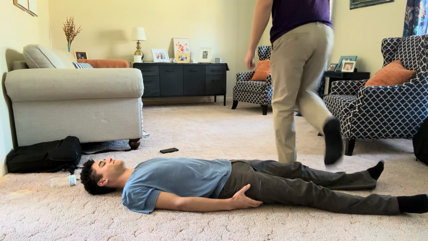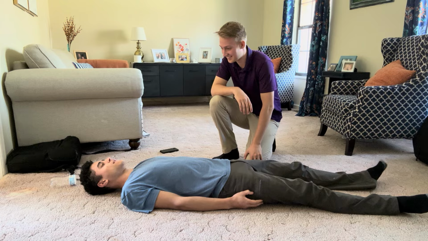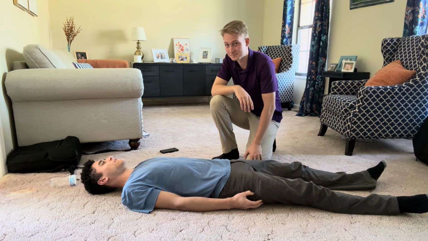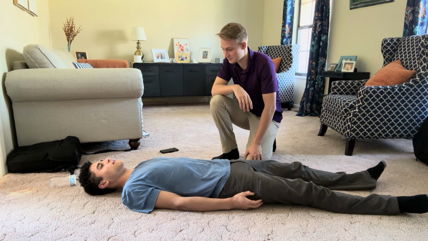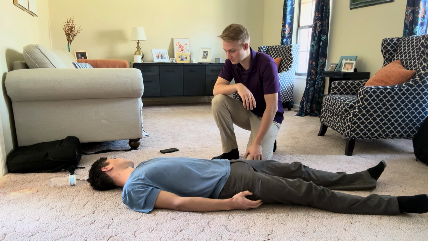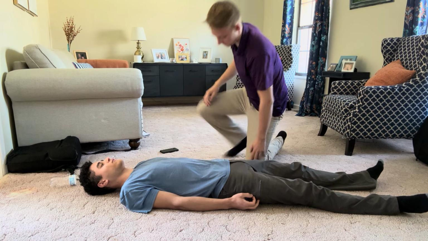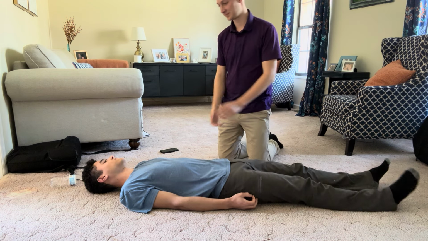Alright, Nathan, what's happening? You arrive to the scene of a construction zone where a man is lying on the ground. He has fallen off a scaffolding and is 30 feet to the ground, lying in a pile of debris. He's lying supine with his head in neutral position, arms close to the side and legs close together.